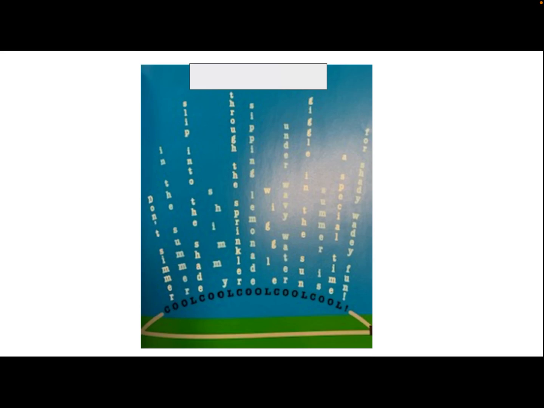Let's take a look at one last poem. As I read this poem, I want you to think about how the author placed the words on the page. What shape did the poet use for this poem?